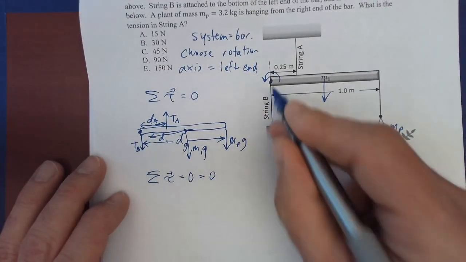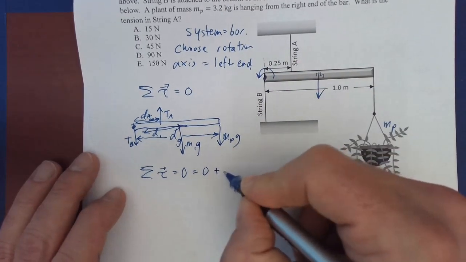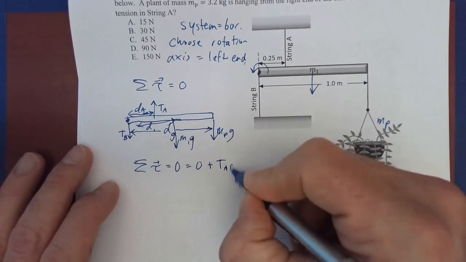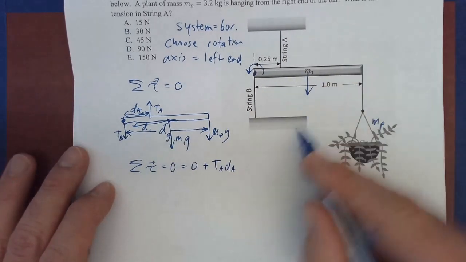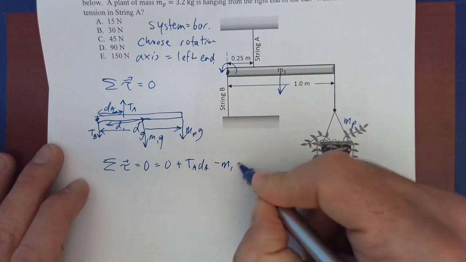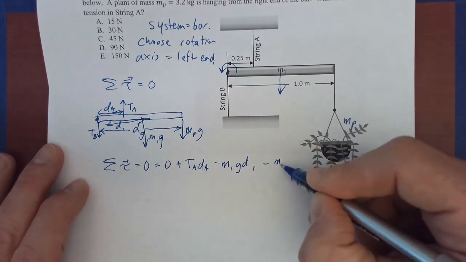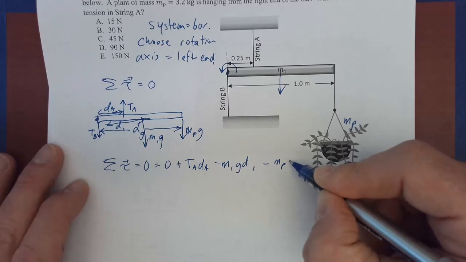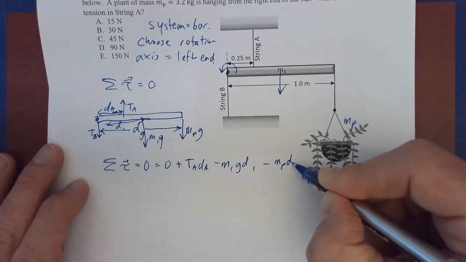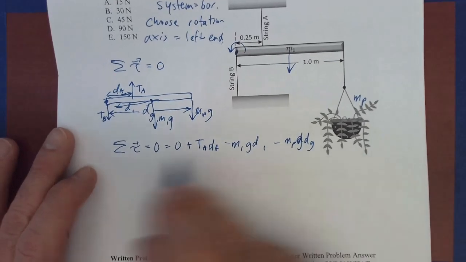It's going to be 0 from that left end, and then it's going to be a positive TA times dA. And then these are both going to be clockwise torques, so they'll be negative. So minus M1 times G times D1, and then minus mass of the plant times G times dG.